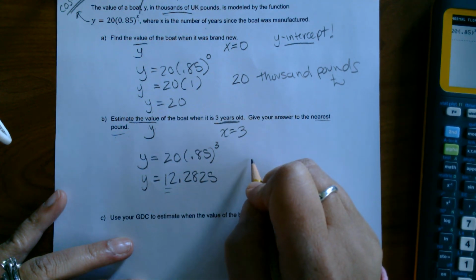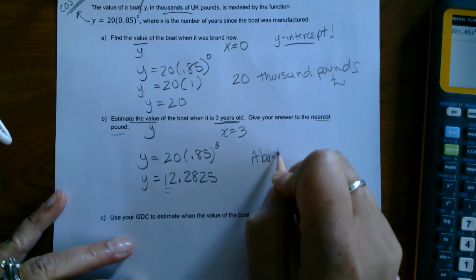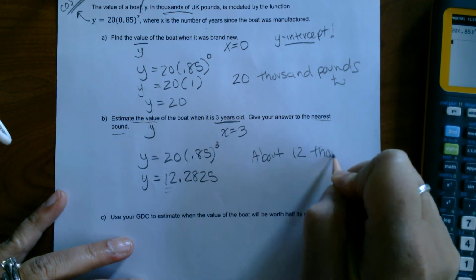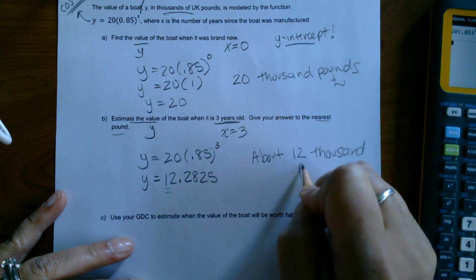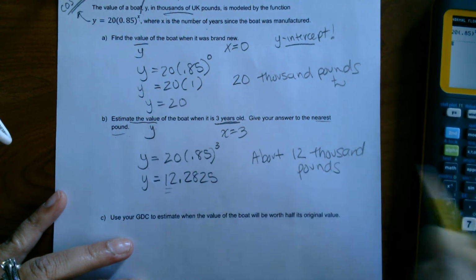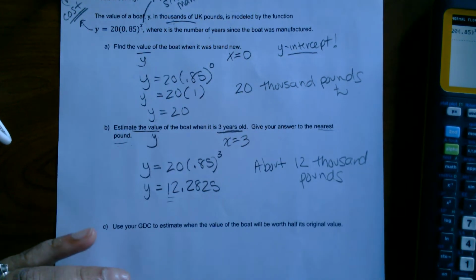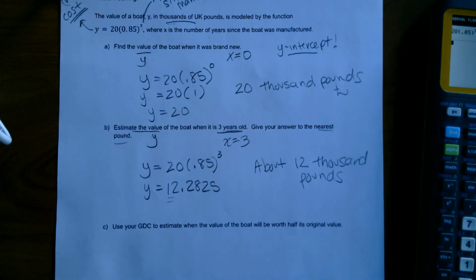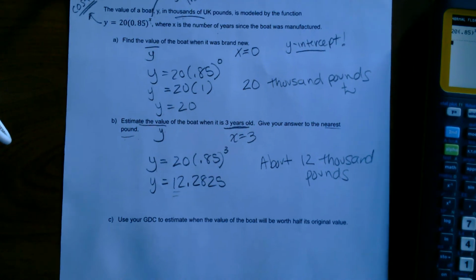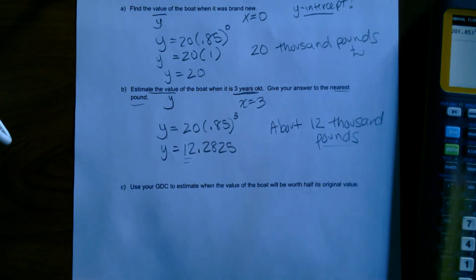So it's going to be about 12,000 pounds. You could write the zeros if you want. In the problem, they wrote thousands, so I'm just using what they wrote in the problem. If you want to write 12,000, you can. Either way works. Don't forget the pounds.